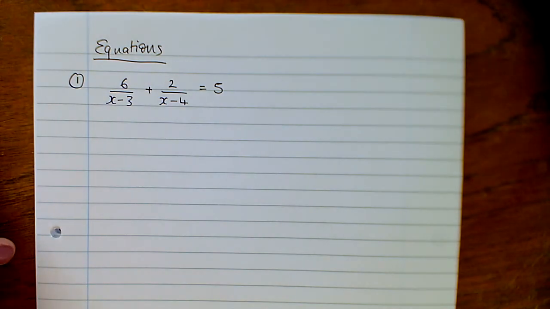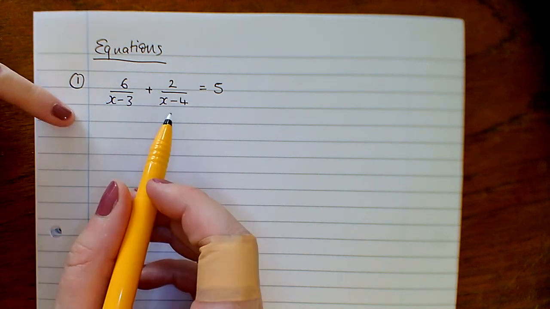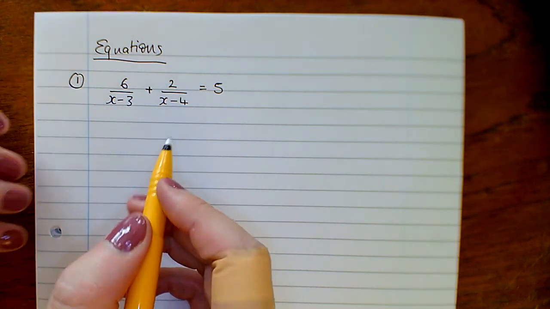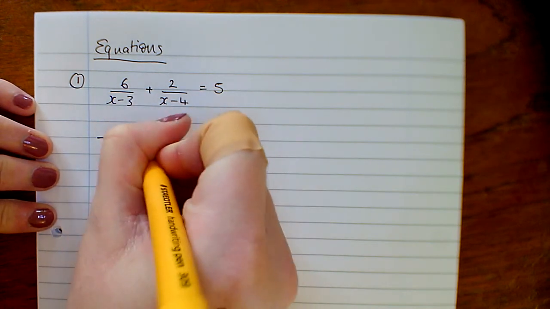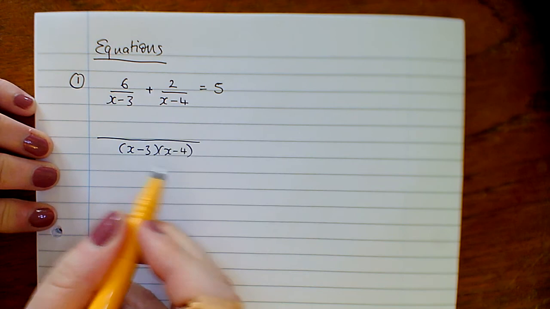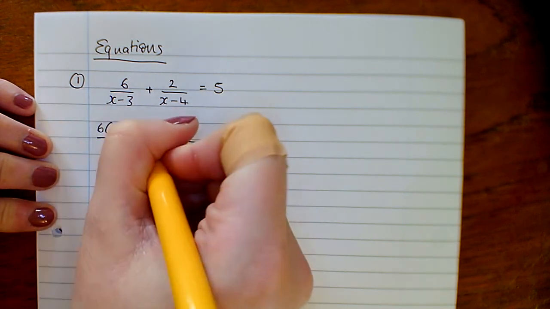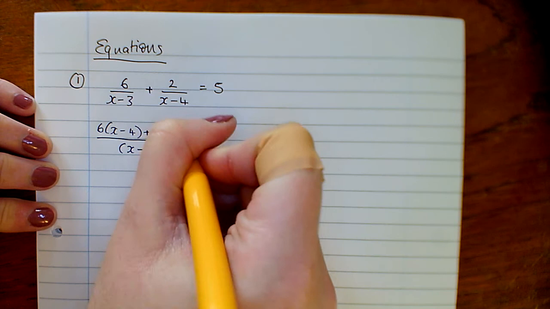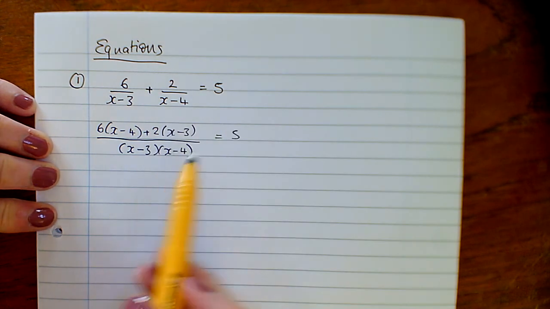Okay, so we'll look at equations now. So this is combining our work that we did in chapter 1 on algebraic fractions with now the solving quadratics. So we start off by getting our common denominator, x minus 3 upon x minus 4. So we say it's 6 upon x minus 4 plus 2 upon x minus 3, and then it equals 5.